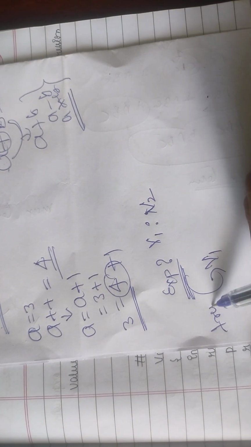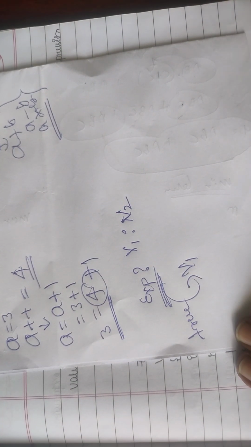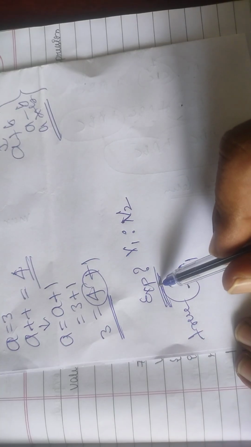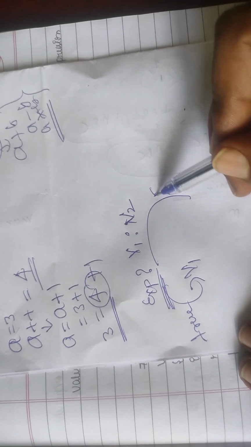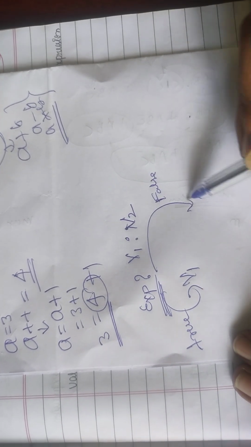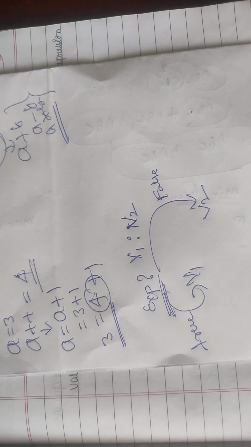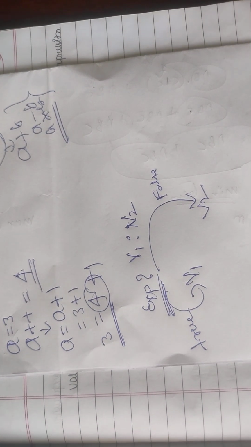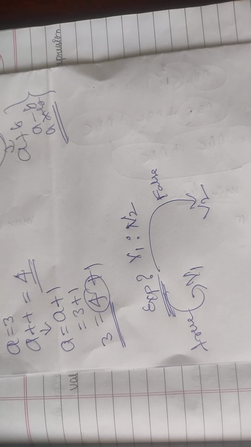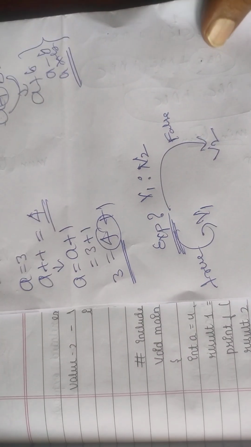When the expression is false, it evaluates value 2. Just remember this: expression question mark value 1 colon value 2.